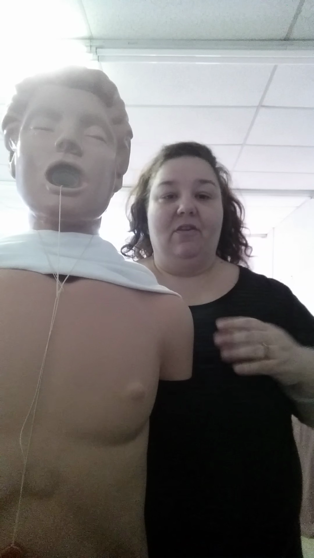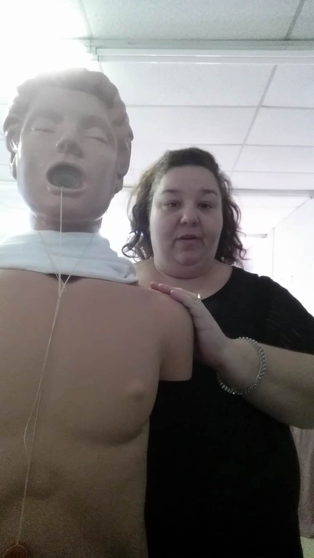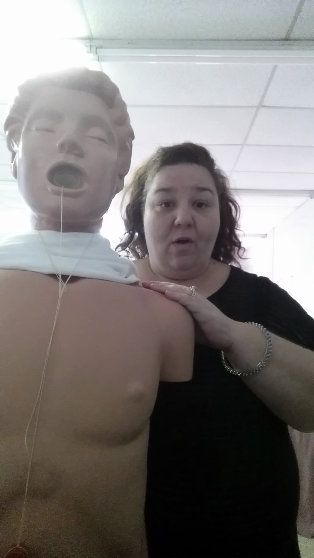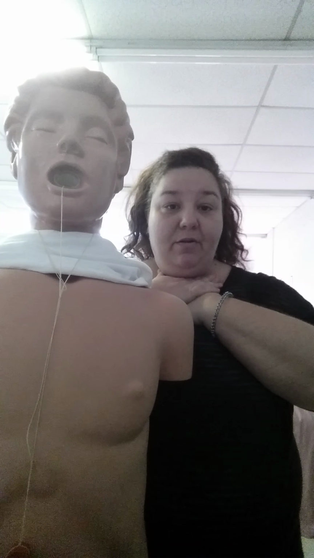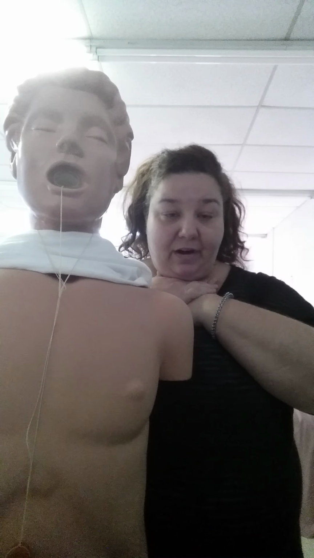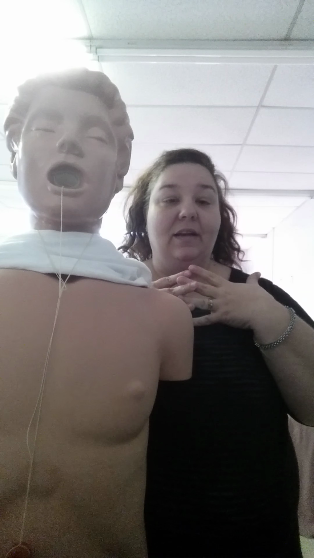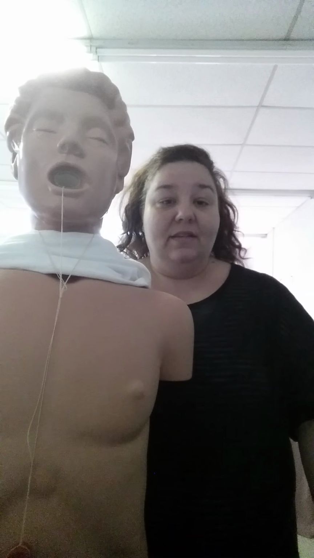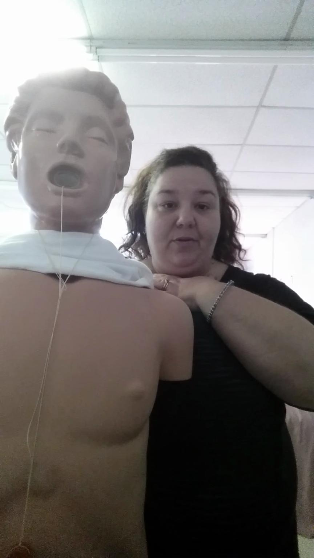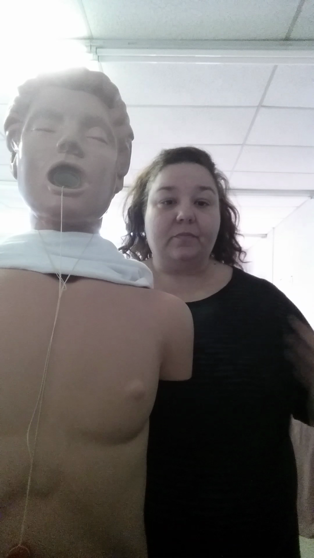Now, before we even start the procedure, we need to talk about a few things. First, we need to talk about what is the universal sign of choking. When a person grabs their throat, has a wild look in their eye, and usually they're very panicked and they have lots of anxiety. You can see this on their face. That is definitely the universal sign of choking. This, grabbing their throat, is the universal sign of choking.